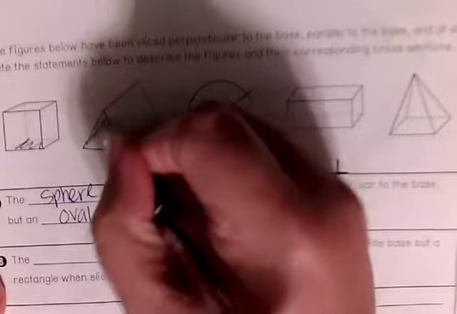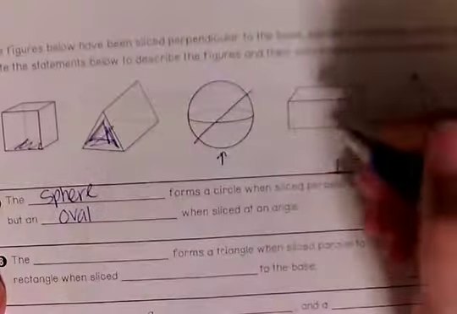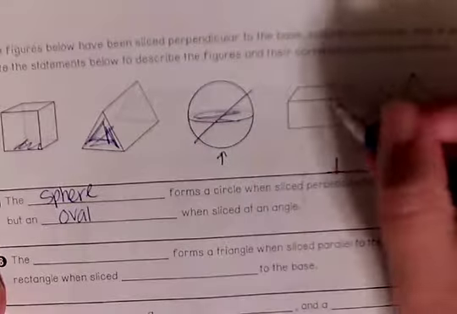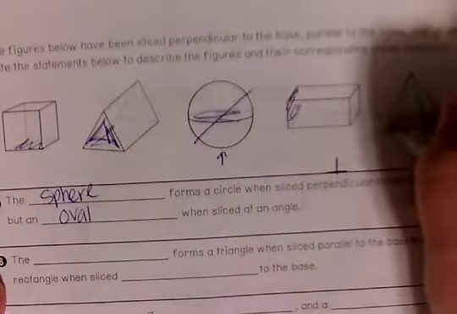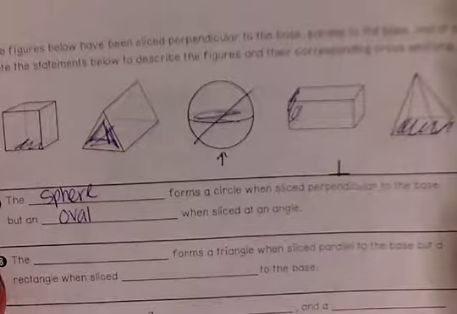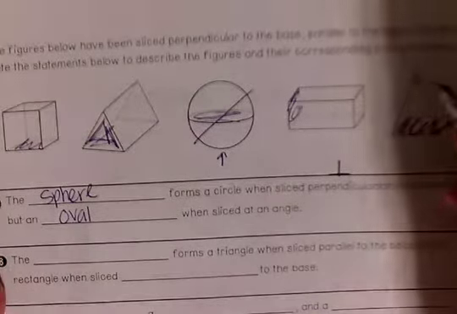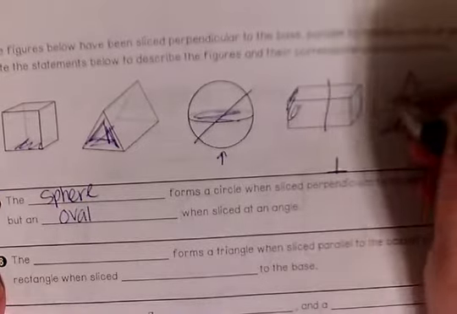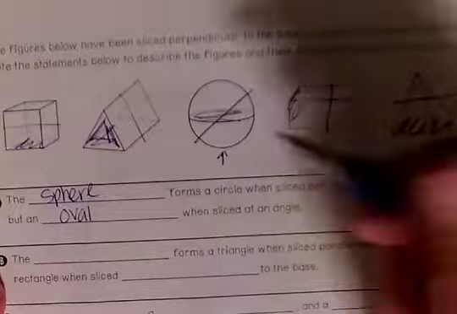Well, we need to figure out the bases on each of these. So this is the base, this is the base, this is the base, this is the base, and this is the base. So which one forms a triangle when you slice parallel, which means you're not touching the base at all? So parallel to the base would look like this. So the only one that would look like a triangle is this shape, which is the triangular prism.